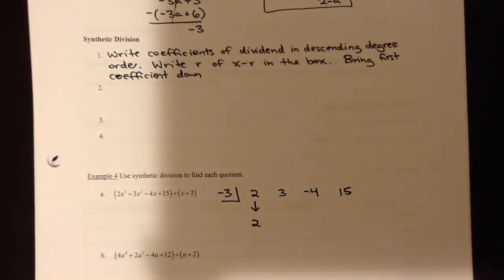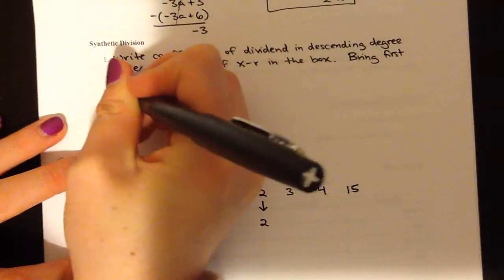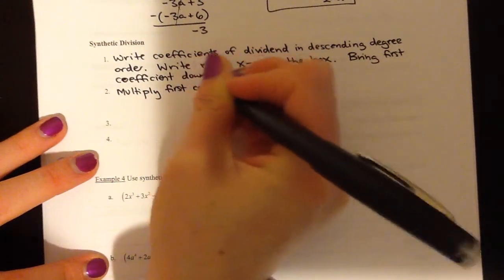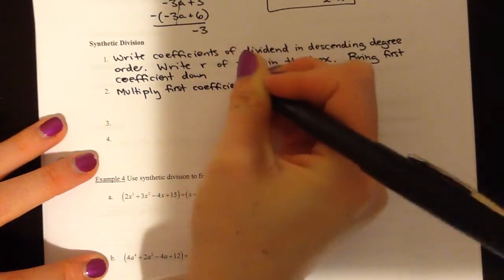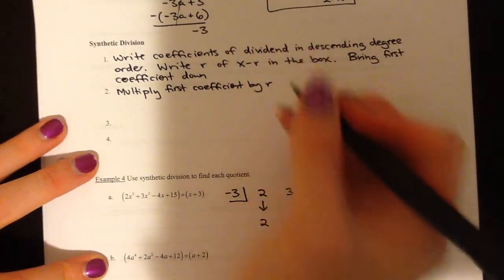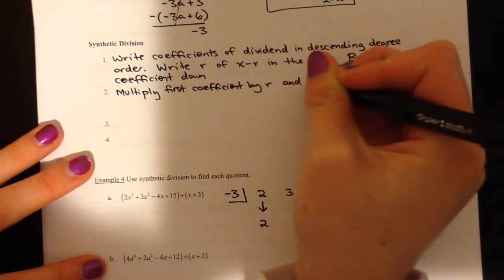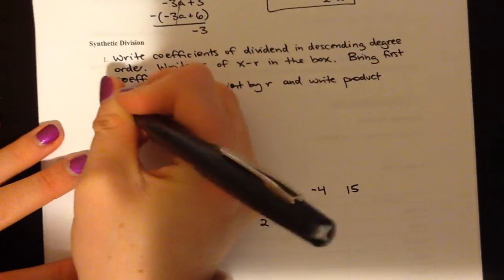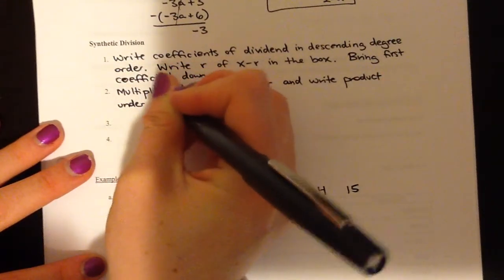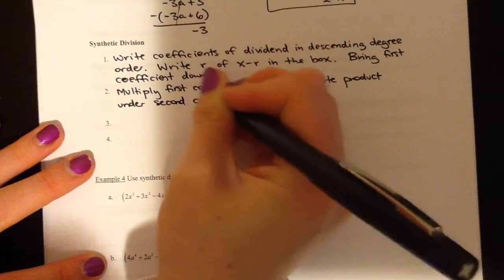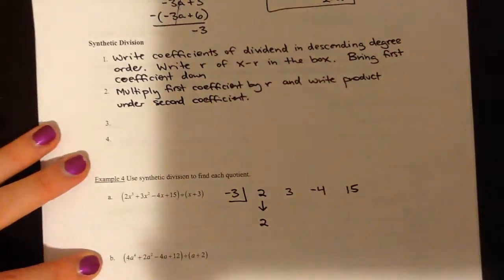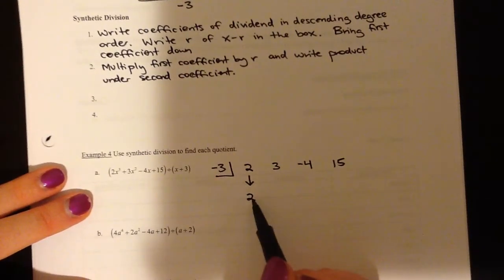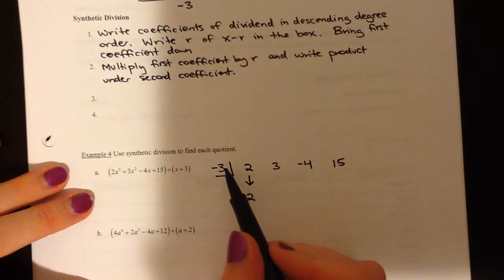Okay, number 2, multiply the first coefficient by r and write the product under the second coefficient. So what that means, I multiply these two together.